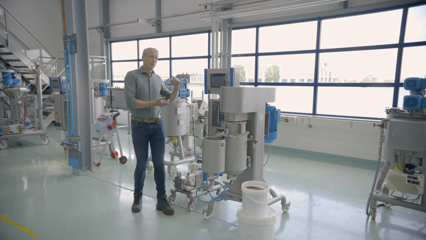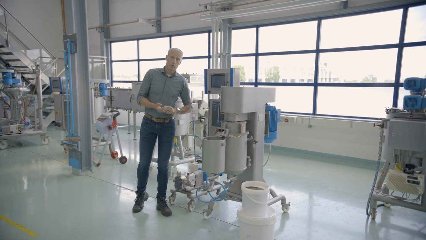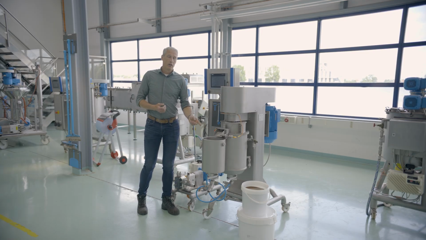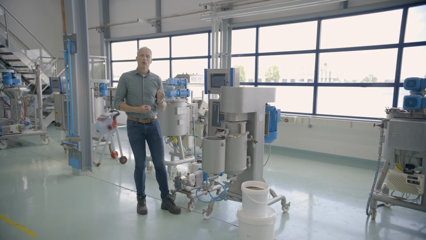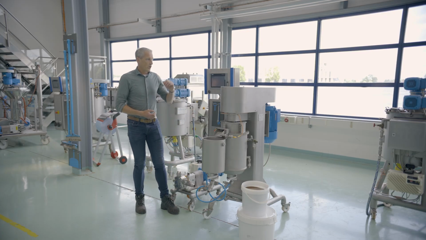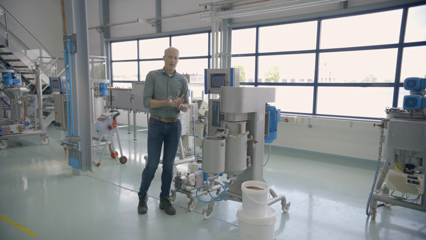We want to know the starting fineness, the end fineness of the product, the capacity, how many kilograms per hour are coming out, and how many kilowatts are necessary to get this product to the right end fineness. So with this information, the energy we use, the end fineness and the kilograms per hour, we can calculate how much energy we need to grind this product down.